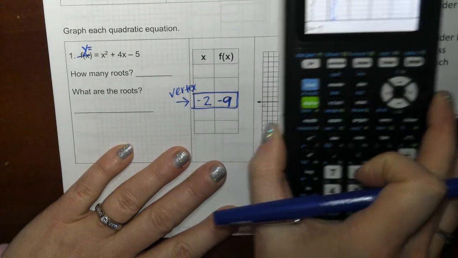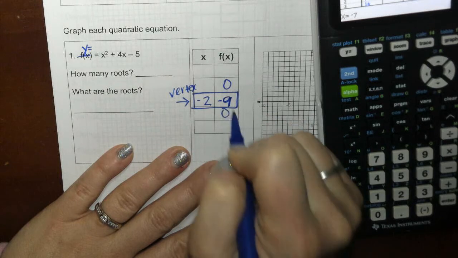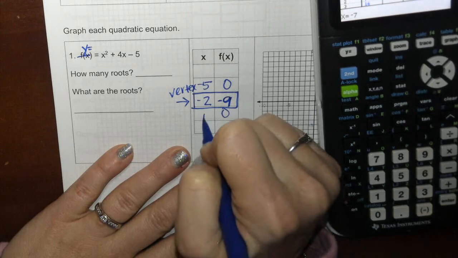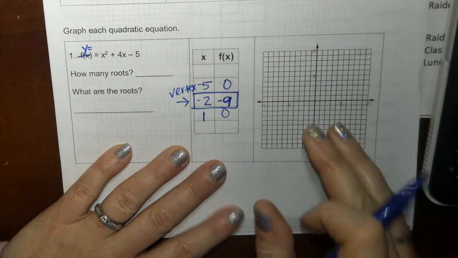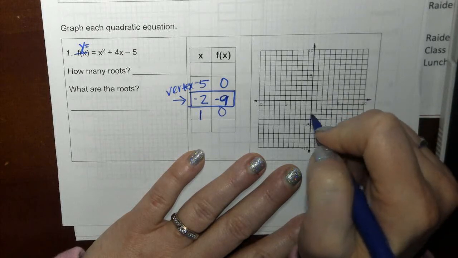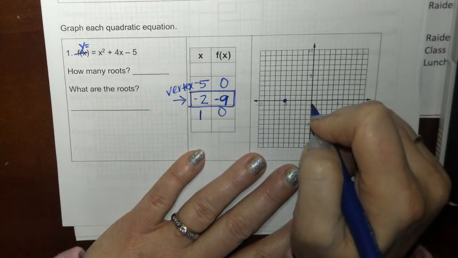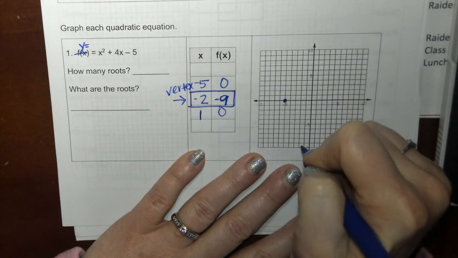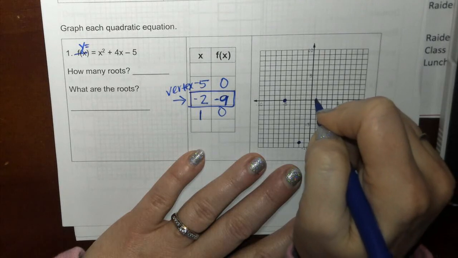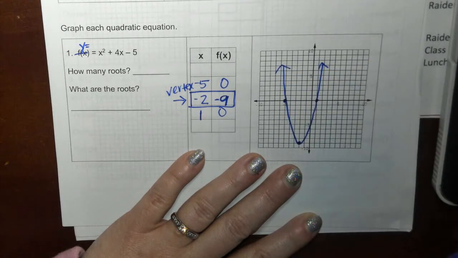So let's put the zeros on there as well, the ones that have a 0 for y. We have negative 5, 0 and 1, 0. So we can just plot those points right now. I want this to be a little more exact than yesterday. So negative 5, 0 would be here. Negative 2, negative 9 is going to be down here. And 1, 0 is going to be right here. So I can now trace my parabola.